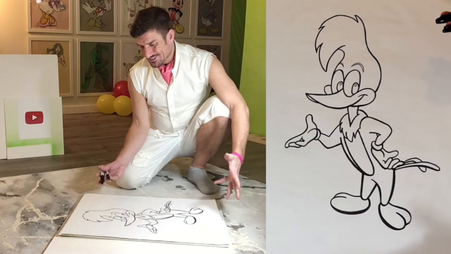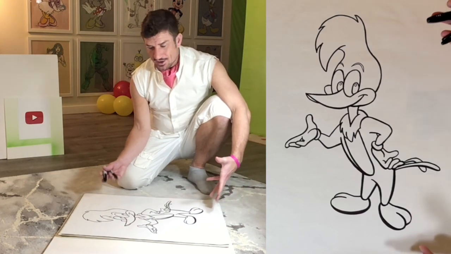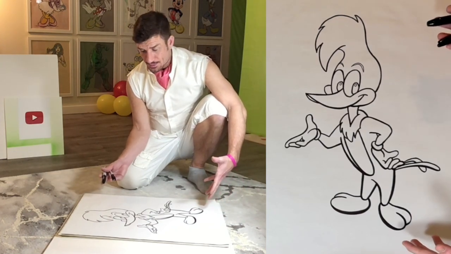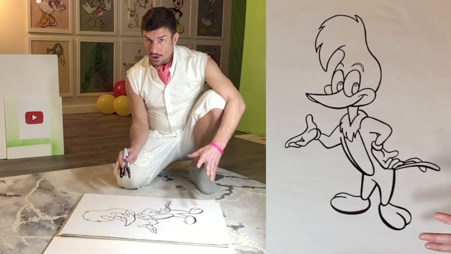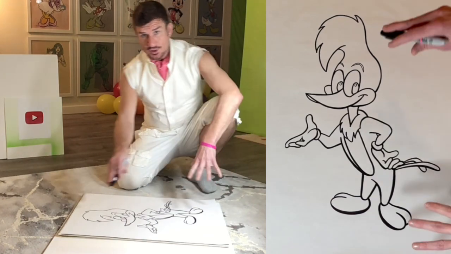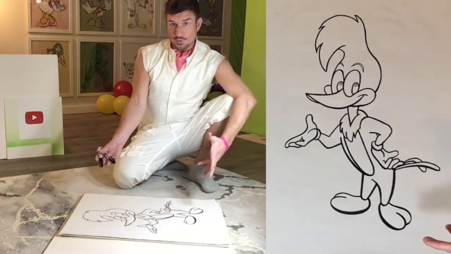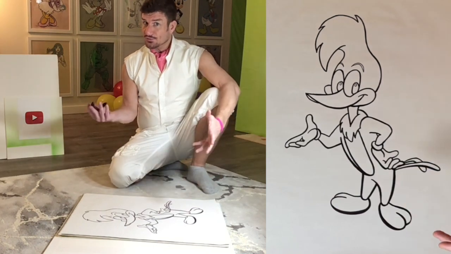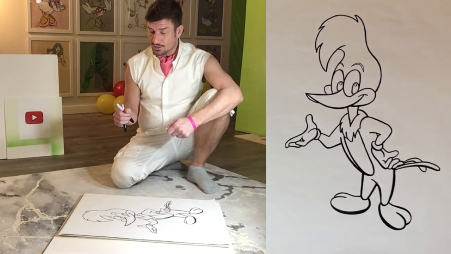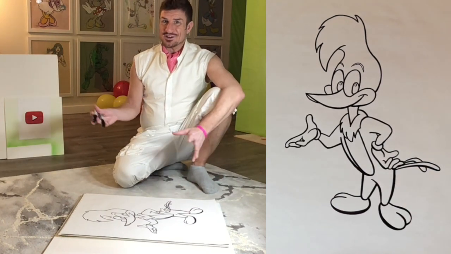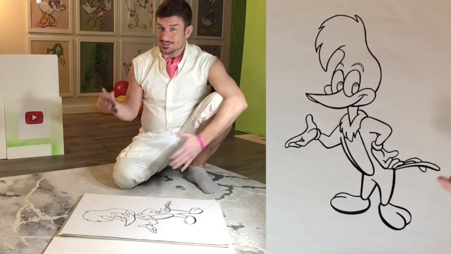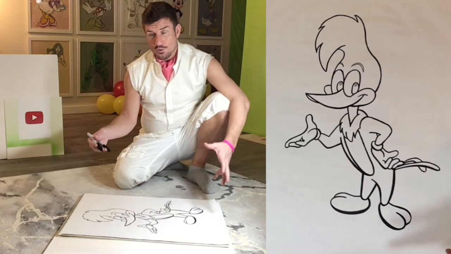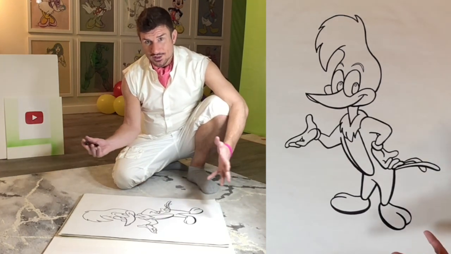All right, so there's our completed outline of Woody Woodpecker with black Sharpies. So if you've been drawing along with me, right now would be the perfect time to smooth out your lines, make everything just how you want it. And if you're that person with your feet up on the couch, eating your bowl of ice cream, don't even think about going anywhere, because coming up next is the most fun part of the party, where we bring Woody to life with color. So let's go.